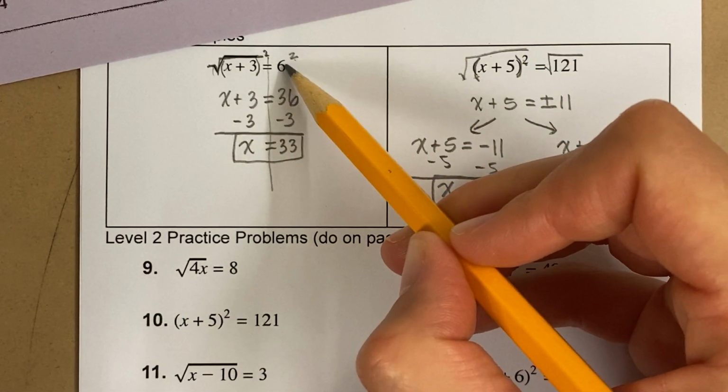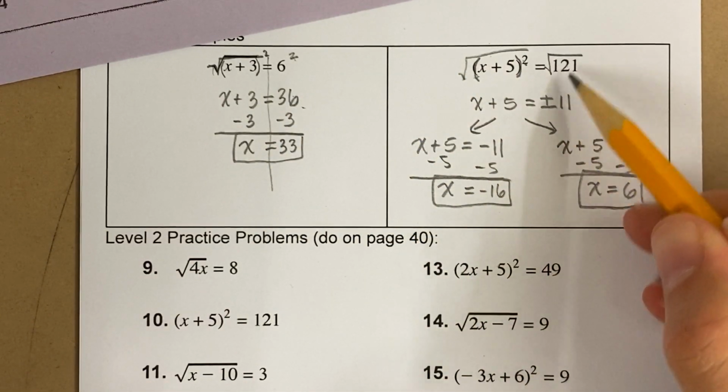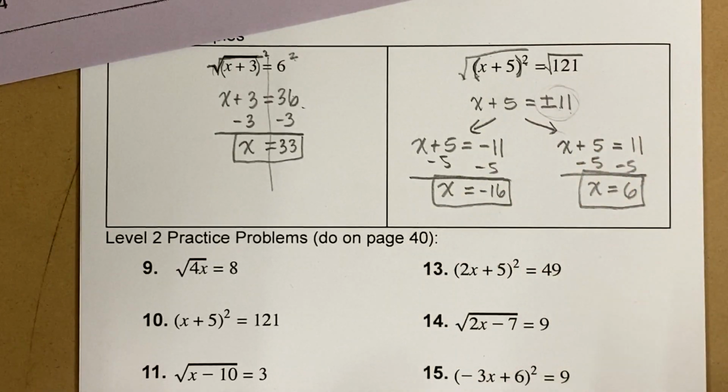Okay, so notice, when I squared a number, I just get one answer. But when I square root a number, I get 2 answers, positive and negative, and I have to break it into 2 separate equations.